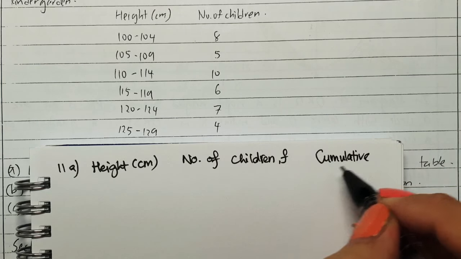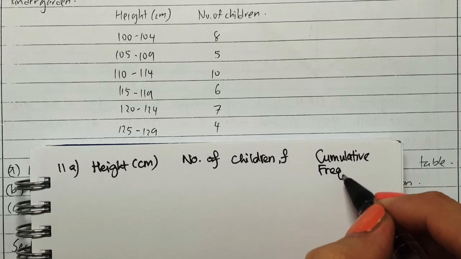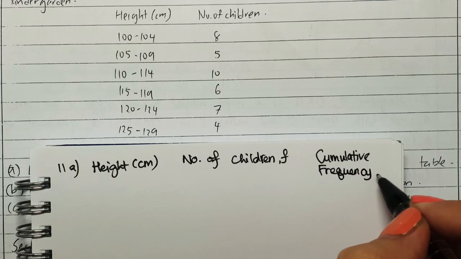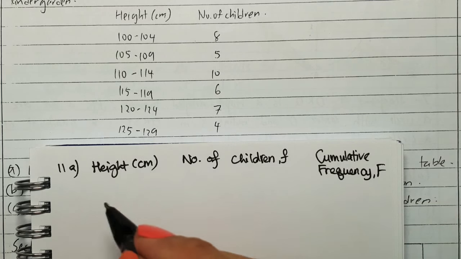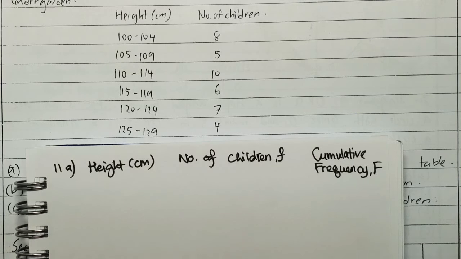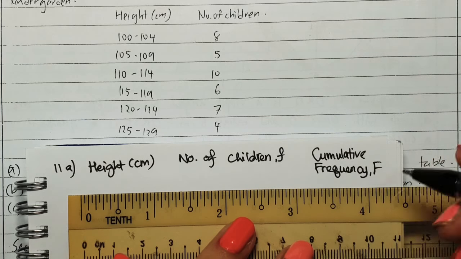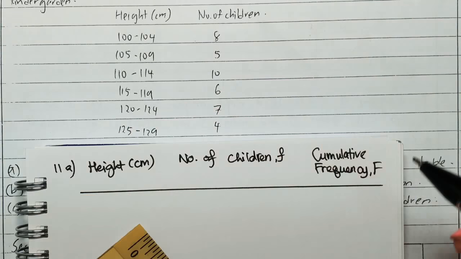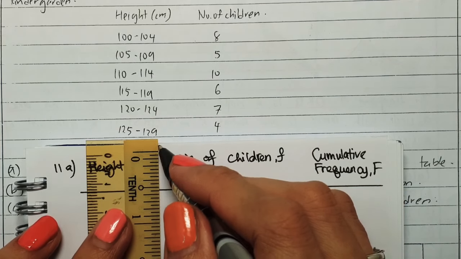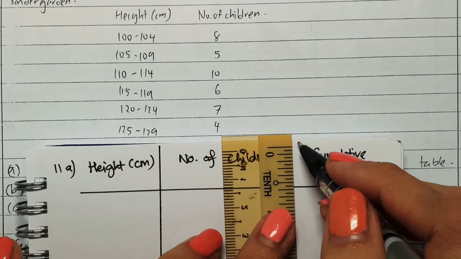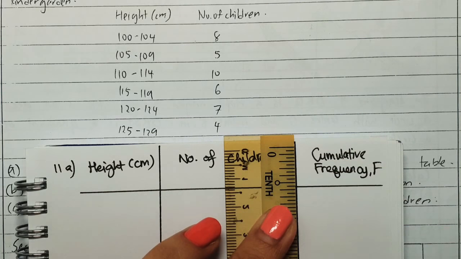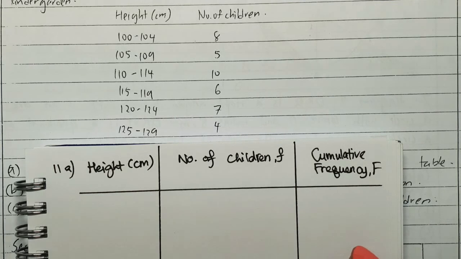For this we shall use capital F to represent it. All right, so now we have to construct this table. Just group everything the same, just that we create a third column over here.